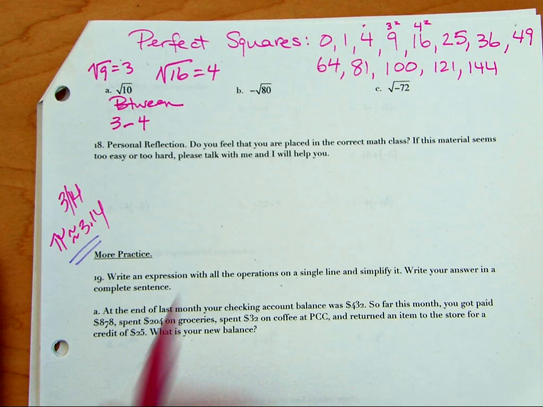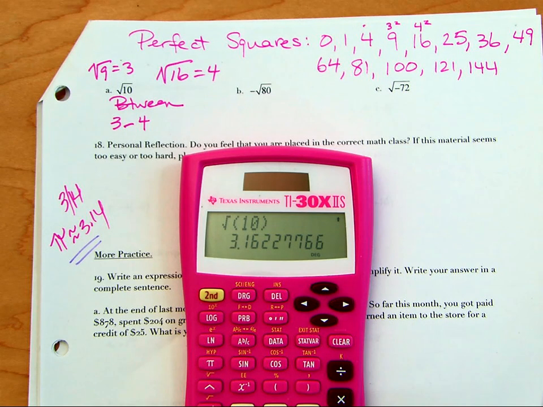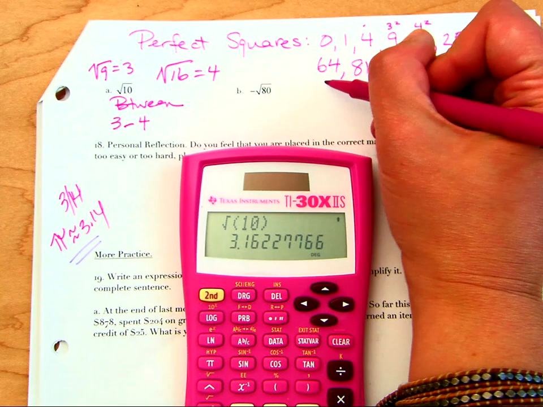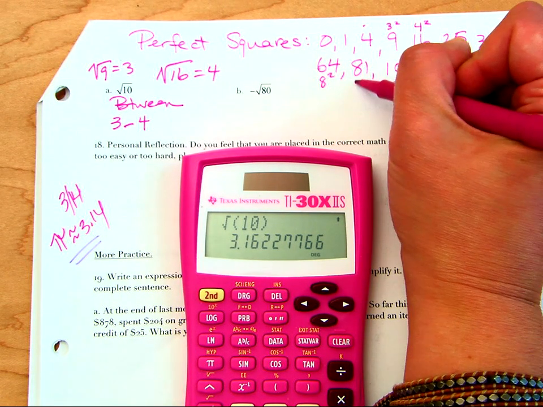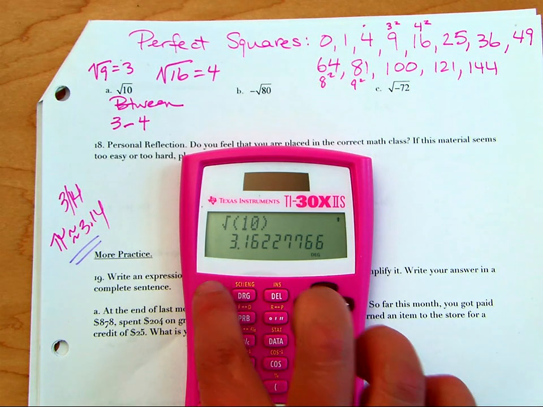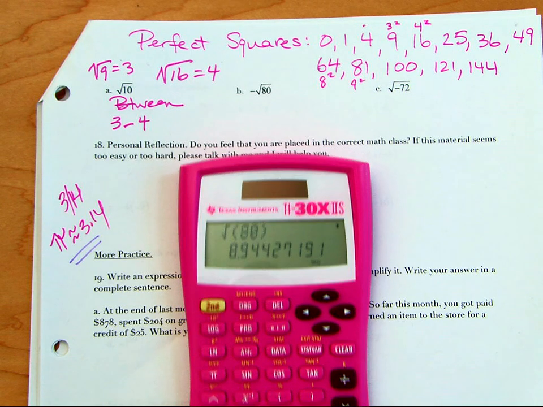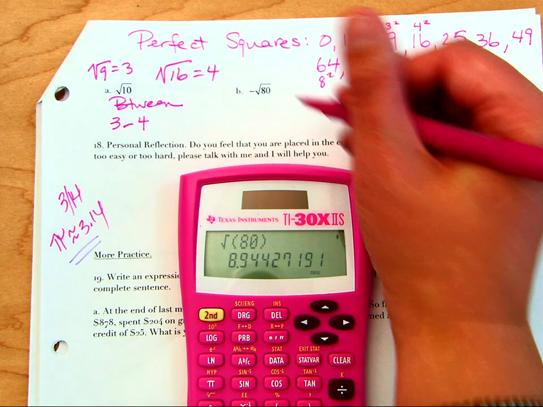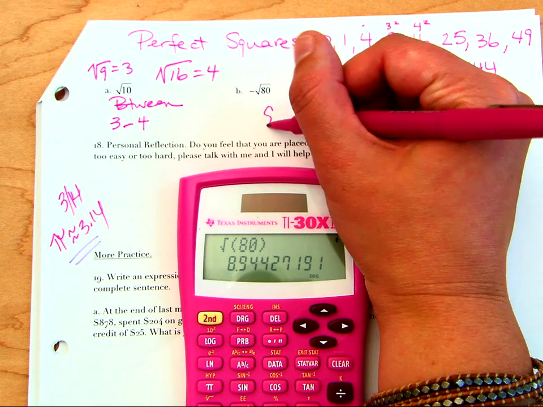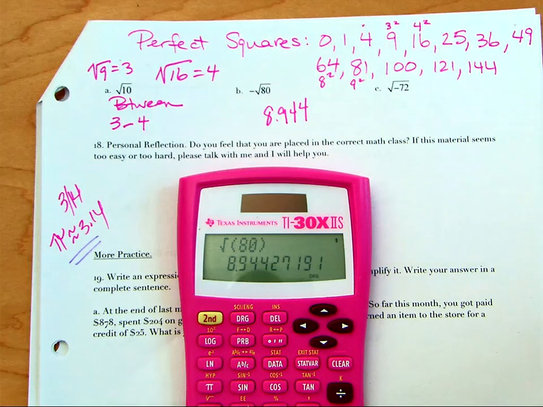Okay, what do you think about this one? The negative square root of 80. It's going to be in between what and what? Yeah, it's going to be in between 8 and 9. So when I do the square root of 80, I'm going to get 8.9 because that's really close to 9. And so this one is 8.944, rounded to 4 decimal places.